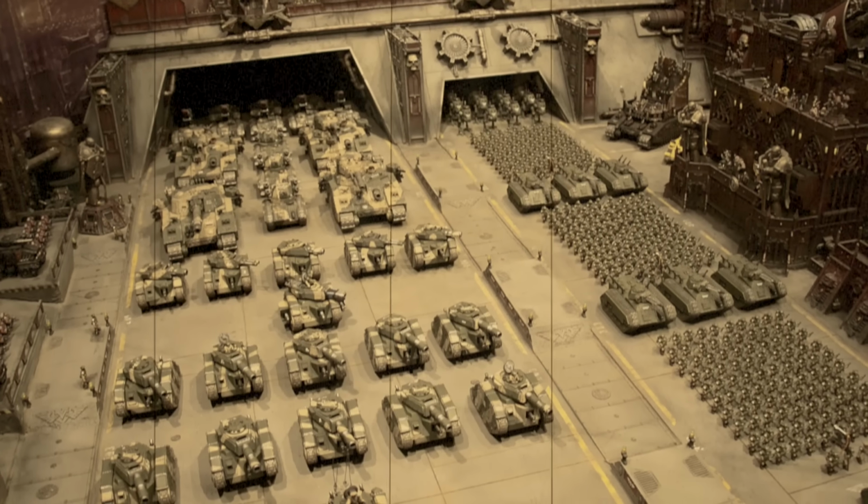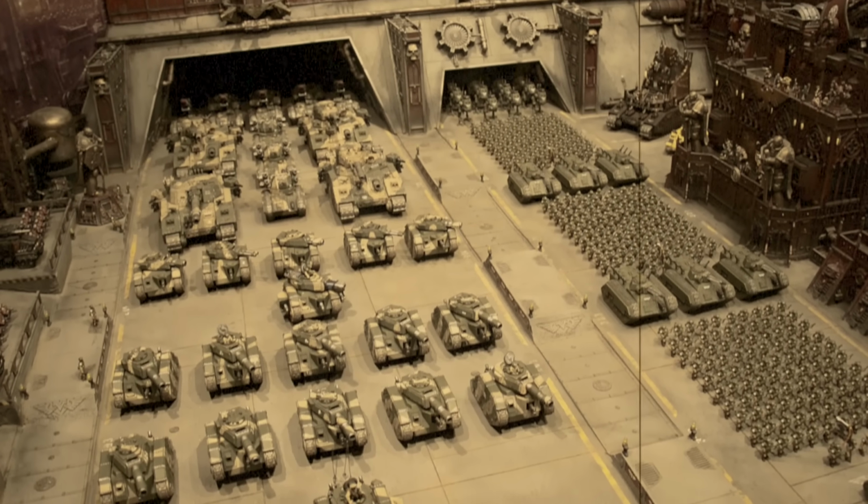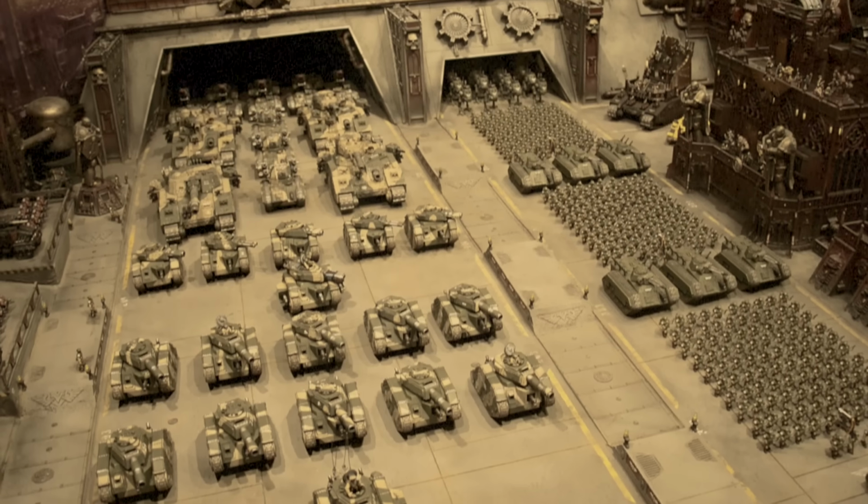It's actually one of the few elements of the Imperium which makes a lot of sense when you're dealing with an empire which is across an entire galaxy.